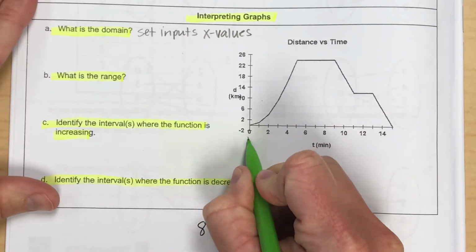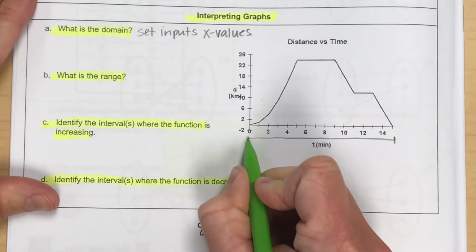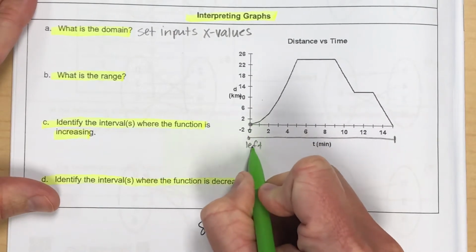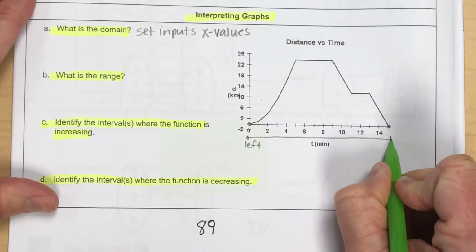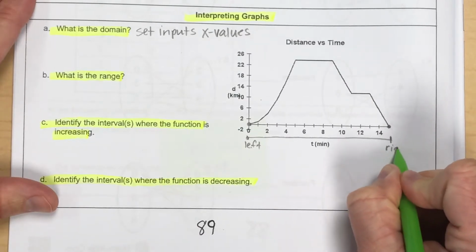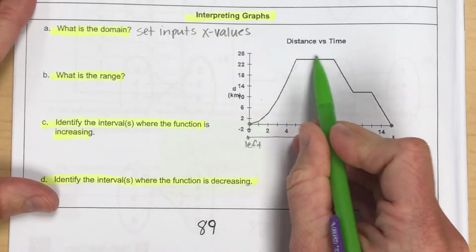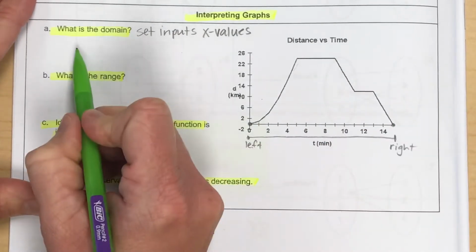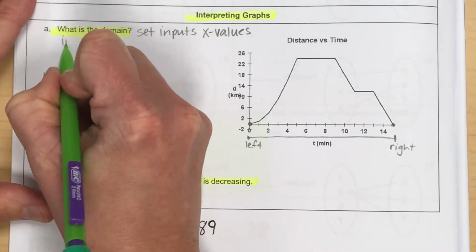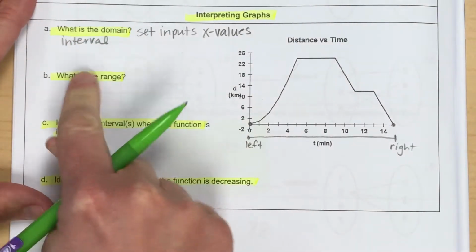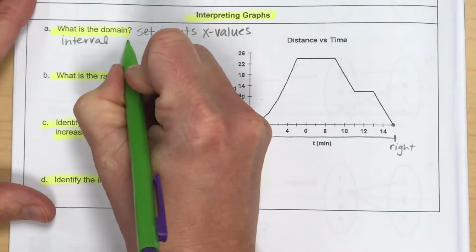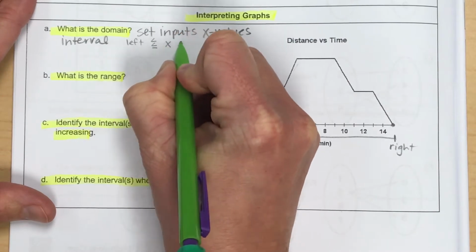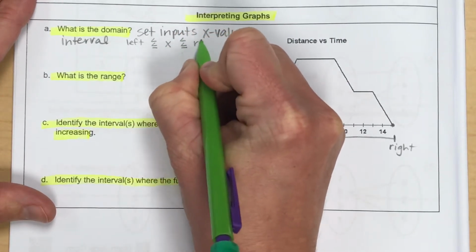So what we want to do is look at our x-axis here, and look at the leftmost point on the graph and what that value is, and the rightmost point on that graph, whatever that value is, that's what we're going to record. Now notice how this graph is not a set of points, and because it's a continuous function, we want to represent our domain with an interval and not a set of points. So your interval should look something like this: a left number, a less than or equal to sign, x, a less than or equal to sign, and the right number.